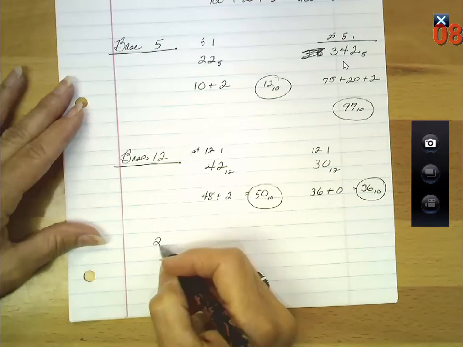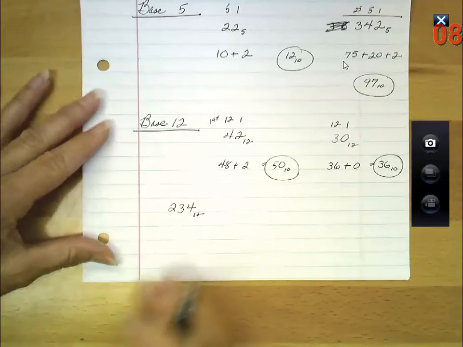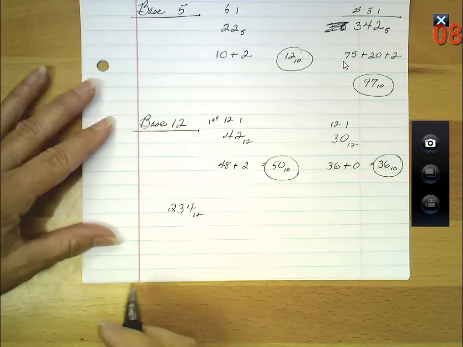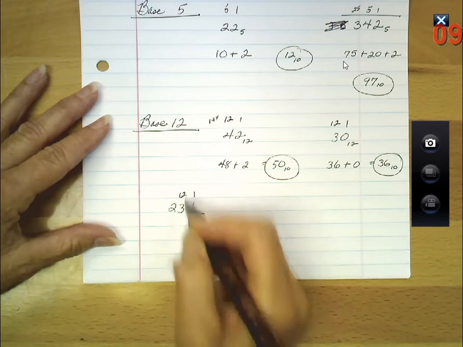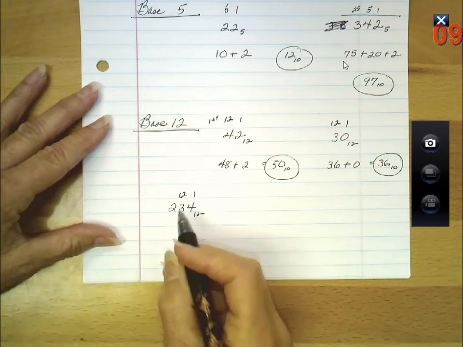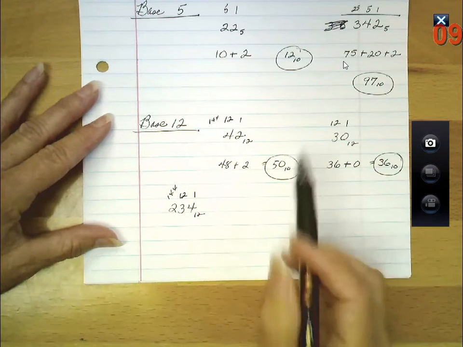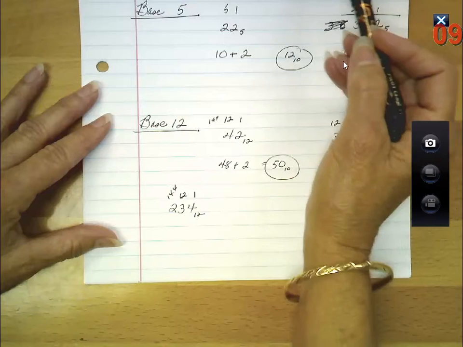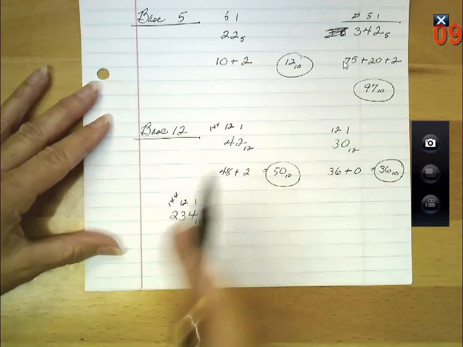Okay, here's another one. Let's say we have 234 in base 12. Now, this column is a 1, this column is a 12, the next column would be 144, 12 times 12. Whatever your base is, that's what you're multiplying by. If it's 5, you're multiplying by 5s. If it's 12, you're multiplying by 12s.